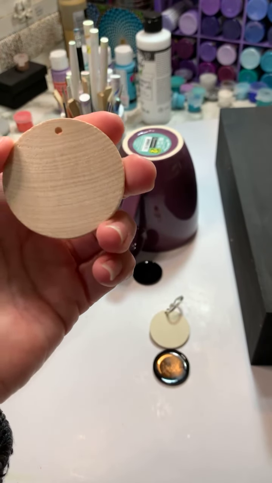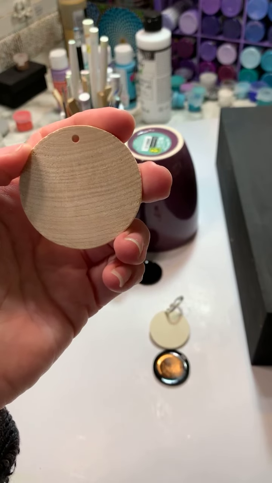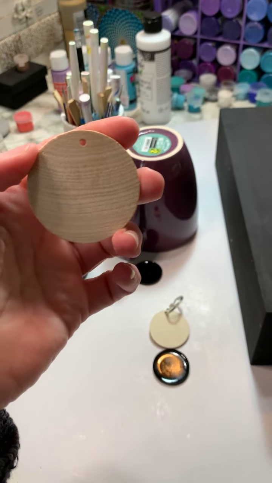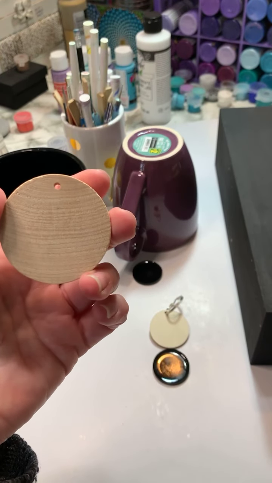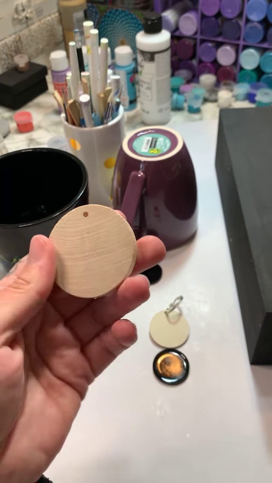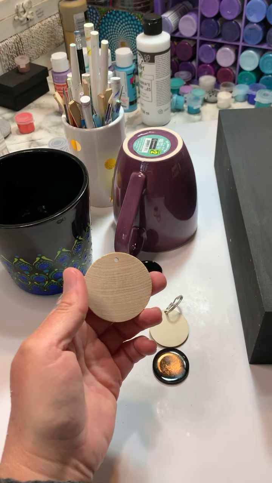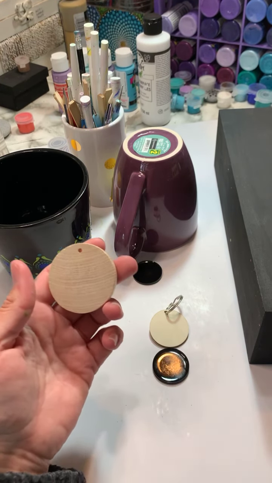What I tend to do is not plan around it, just understand that it's all going to be part of the design, and it just is, right? There's going to be a hole in it somewhere, and it's just going to have to work. Let me show you one that I've already done. I'll show you a couple different ideas.